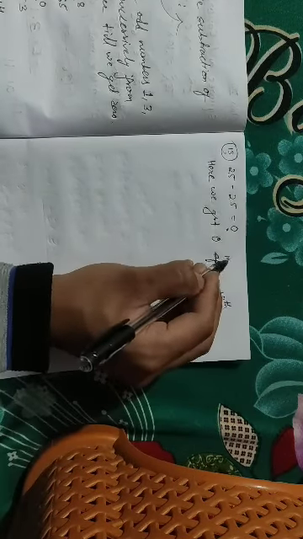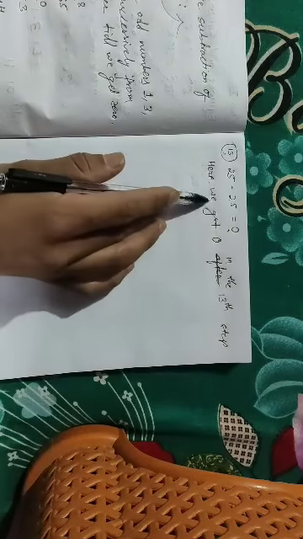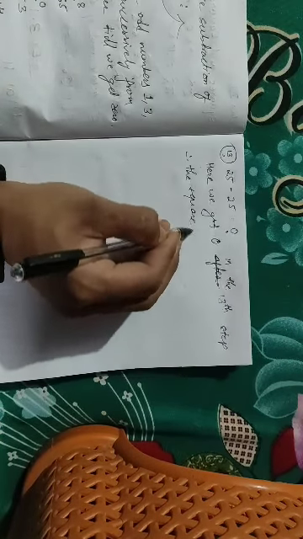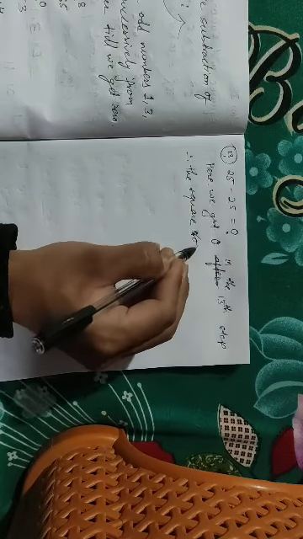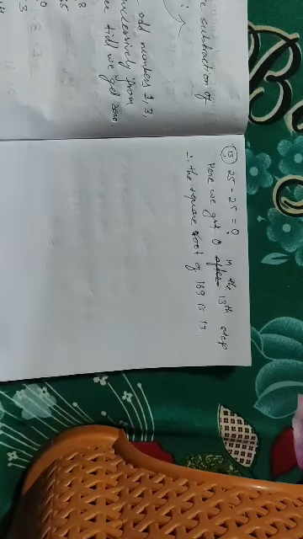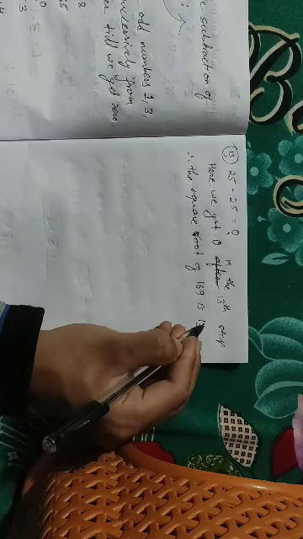So here we got 0 in the 13th step, right? Therefore, the square root of 169 is 13. Understood?